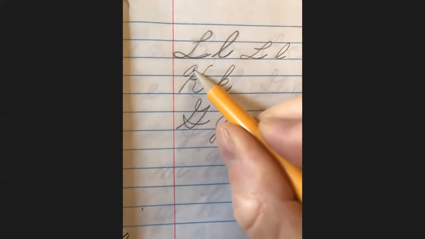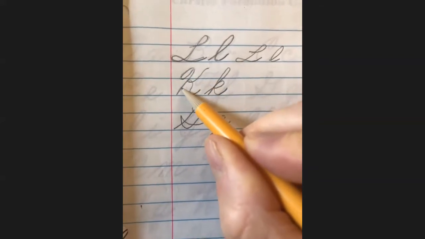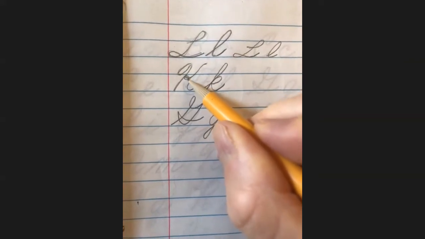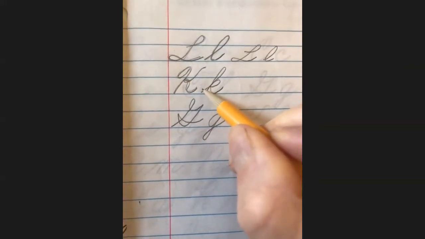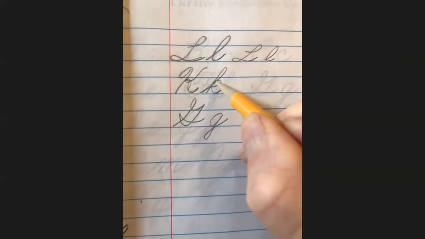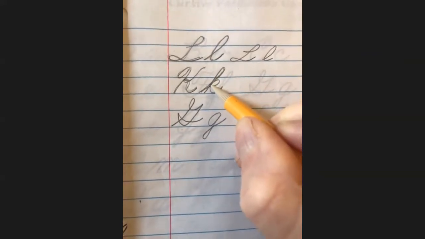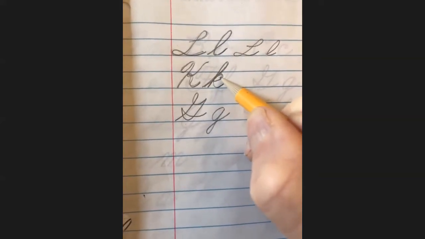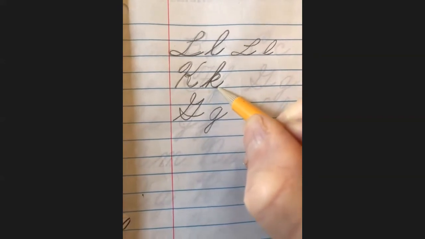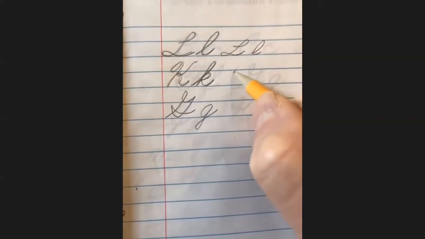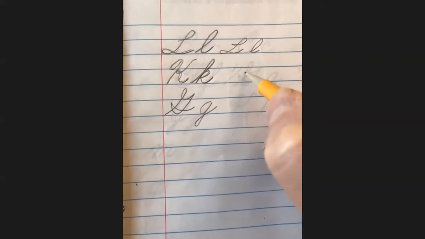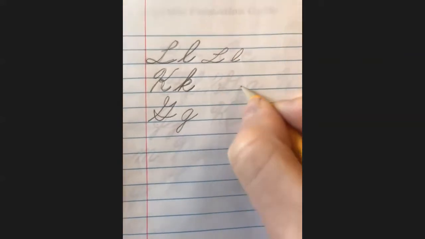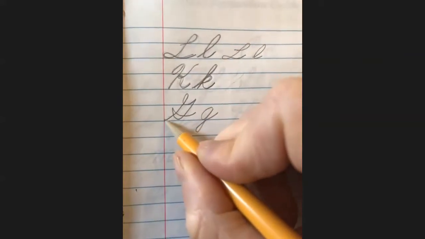Then there's a K. I'm going to trace that, lift up. Notice the curve and the bend there in capital K. Lowercase k, start at the bottom, go up, just like an L, but go straight down. Don't curve at the bottom. Retrace, and then go like that. Maybe you can work the word, maybe someone's name that starts with a K. Maybe kitten, okay?